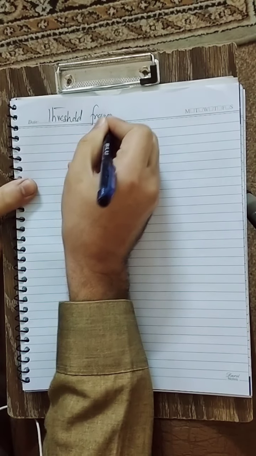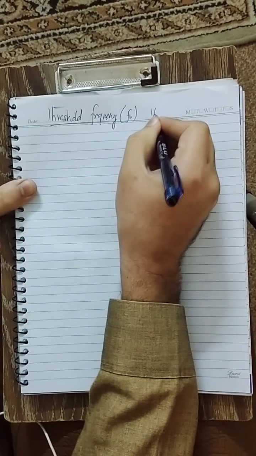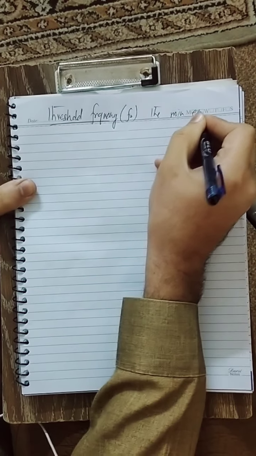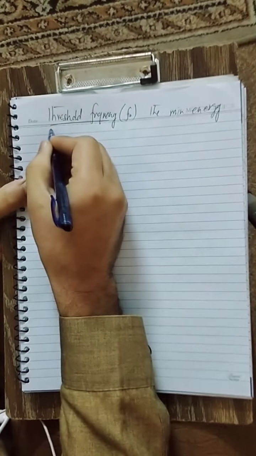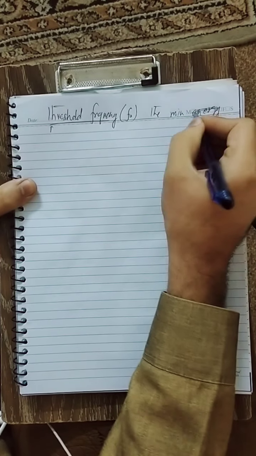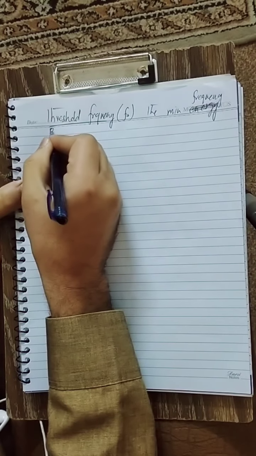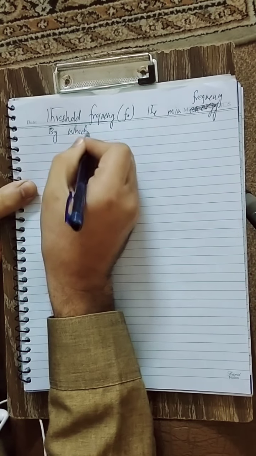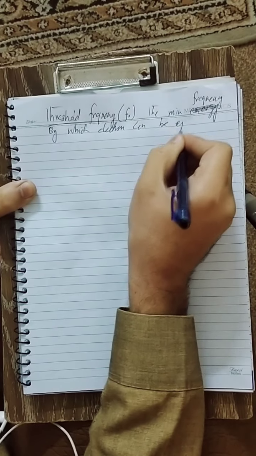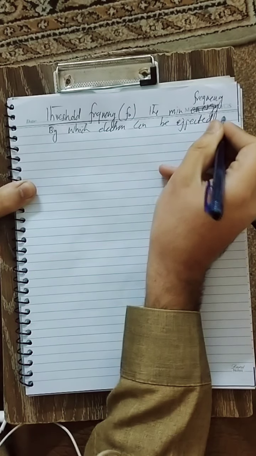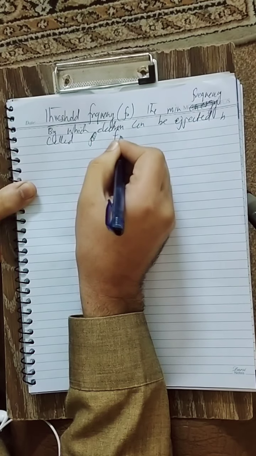Threshold frequency, represented by F naught. Work function is defined as the minimum energy, and the minimum frequency by which an electron can be ejected is called F naught, the threshold frequency.